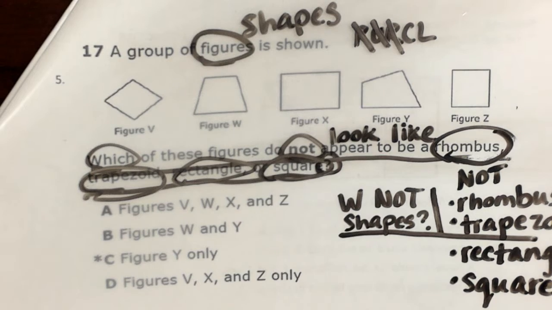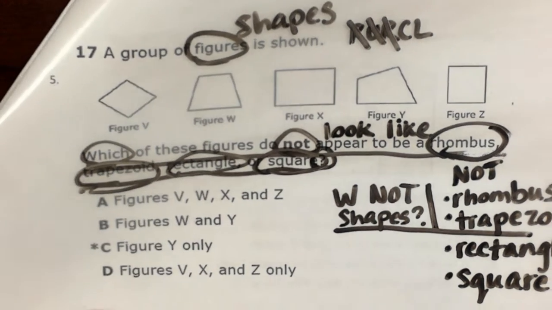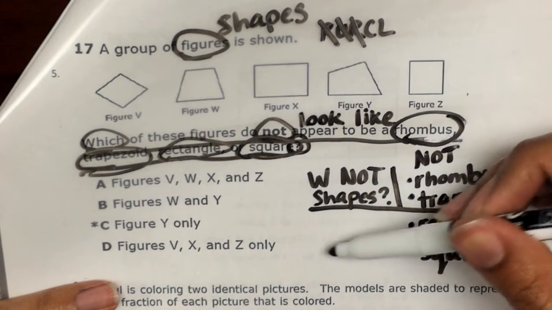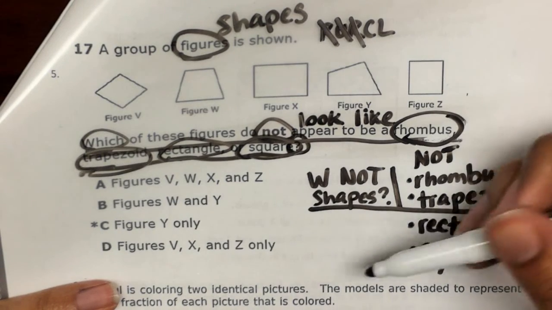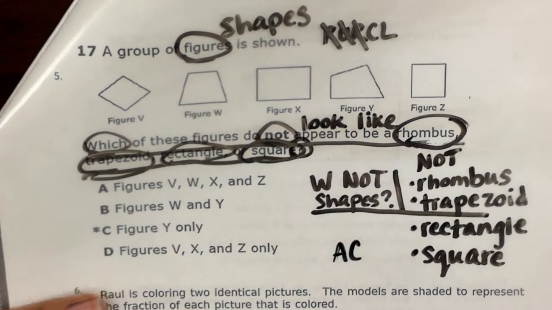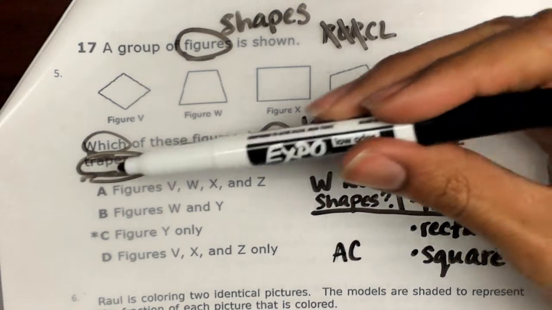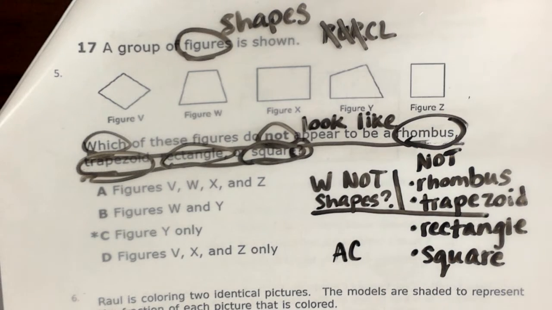So now that I wrote down the shapes that we're not looking for, I think it would be really helpful for us to label our pictures and eliminate our answer choices. So that's going to be our strategy. So let's go up here and let's label the pictures. And maybe we can use these as a guide to help us.